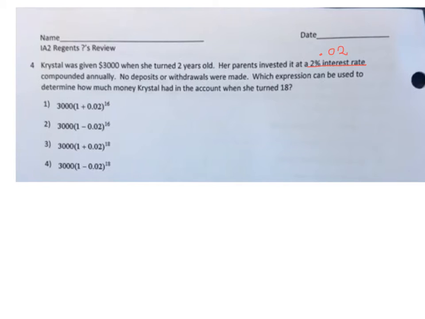Okay, so I'm going to give you a little rundown through exponential equations in terms of rate and time. We have something that looks like this. A is final amount.